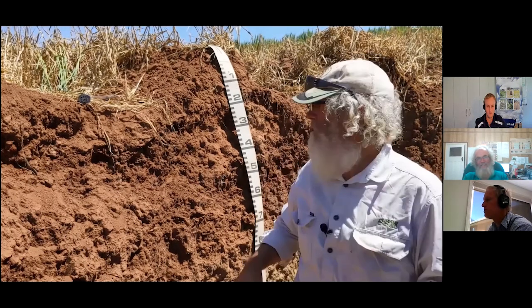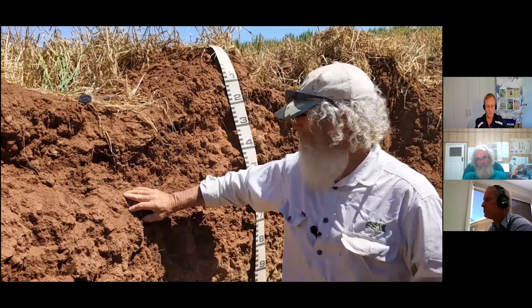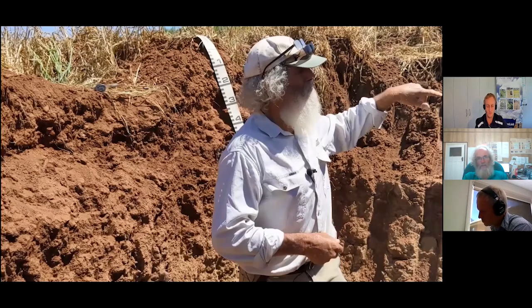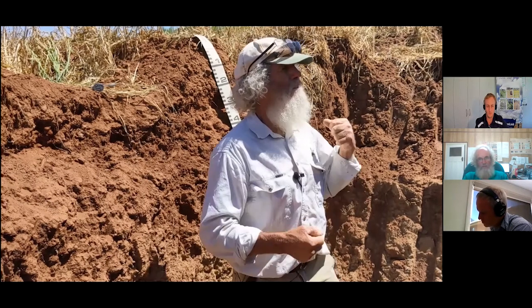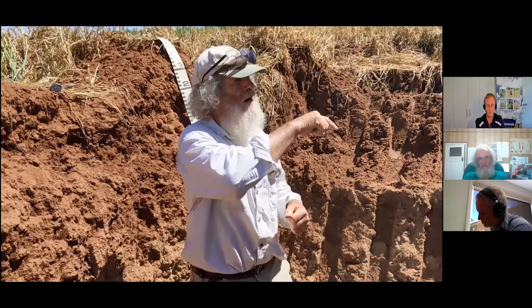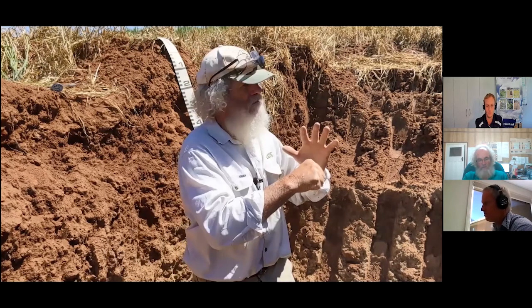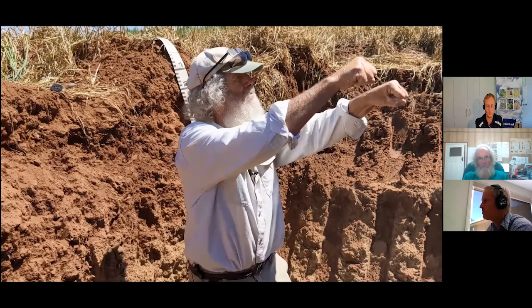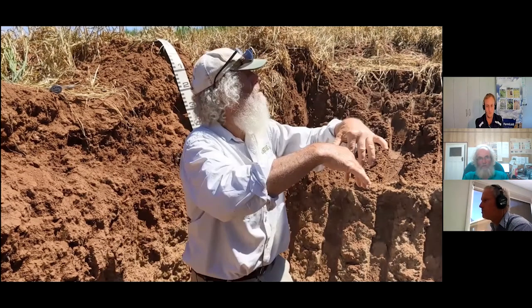And the hard setting red soil is really difficult to fix long term, because it's a function of the particle size distribution. It's a mixture of fine sand and silt and clay, whereby the fine sand makes a framework, the silt and clay block the holes up, and it all sticks together.